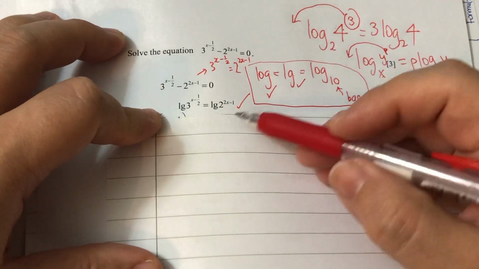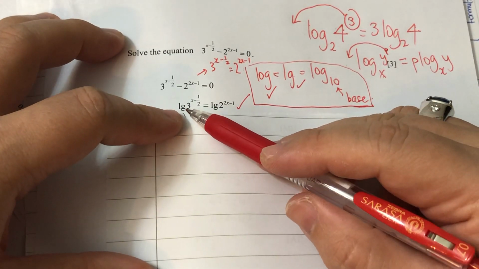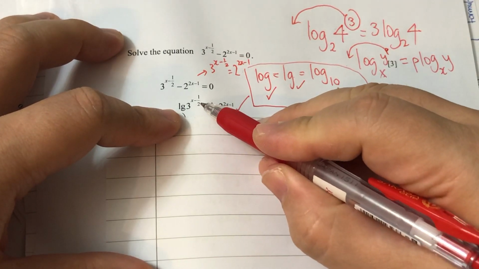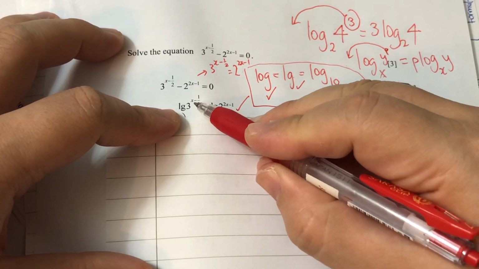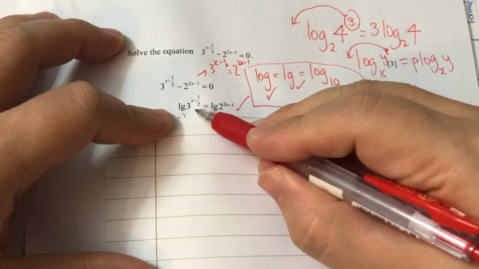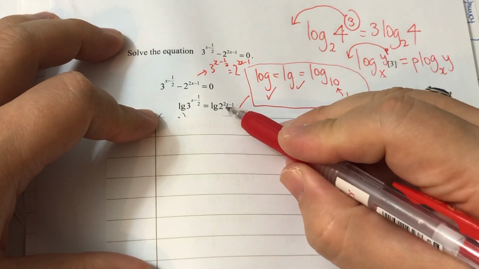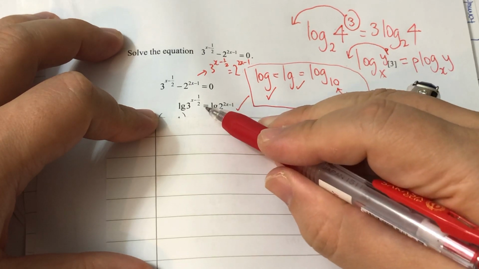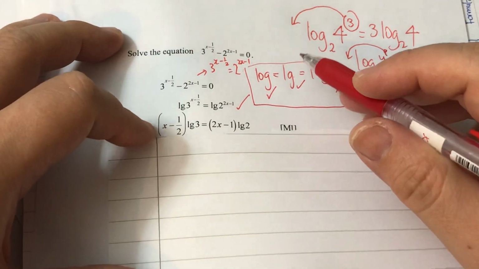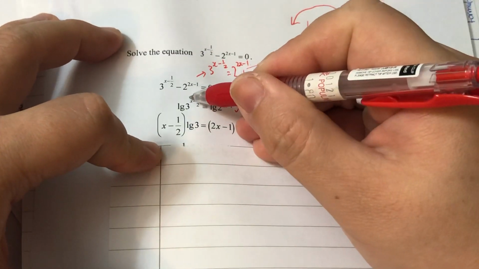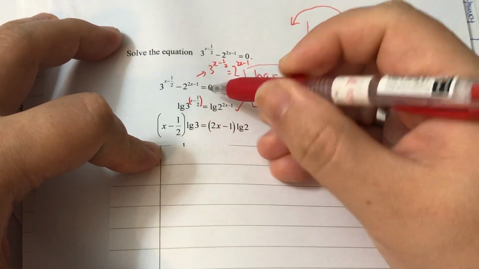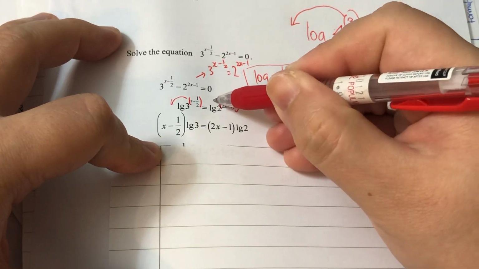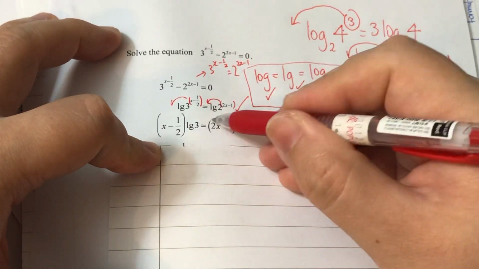Now look here. I can apply the power rule here because of this 3 to the power of x minus half. I can bring it down, and this power 2x minus 1, I can also bring it down to the front, like that. Take note, it is this whole thing that I'm bringing down, and this whole thing that I'm bringing down. That's why I need to put brackets.